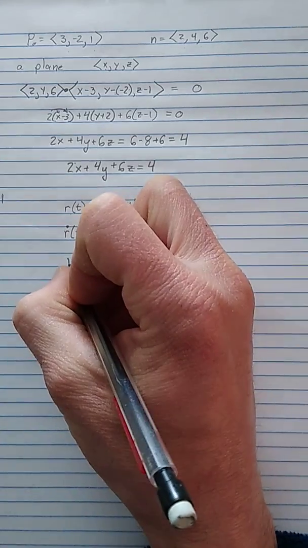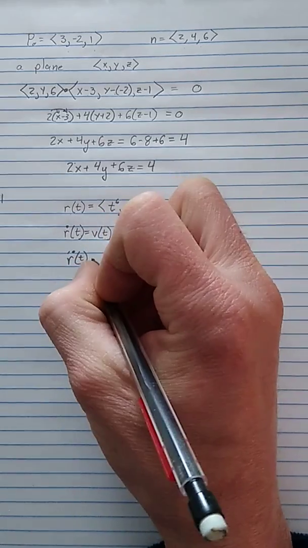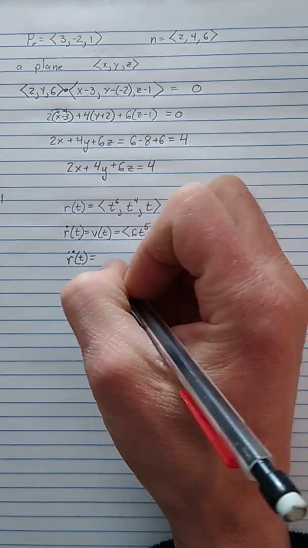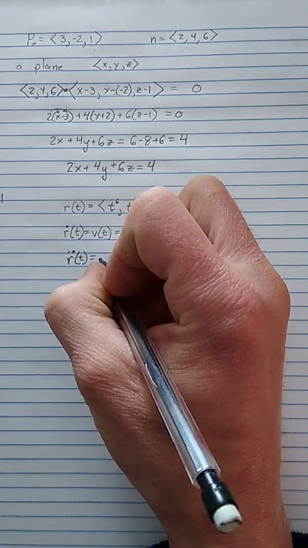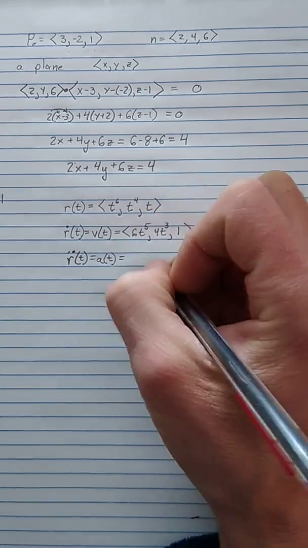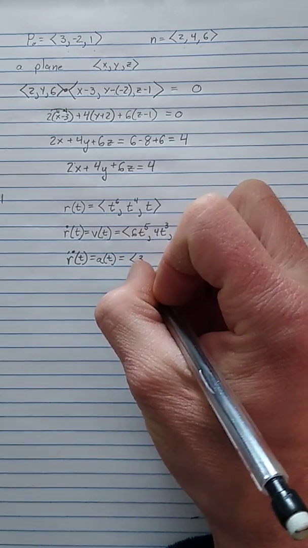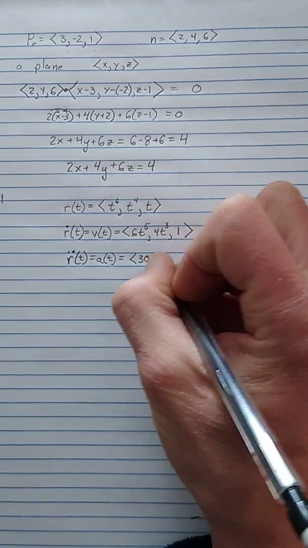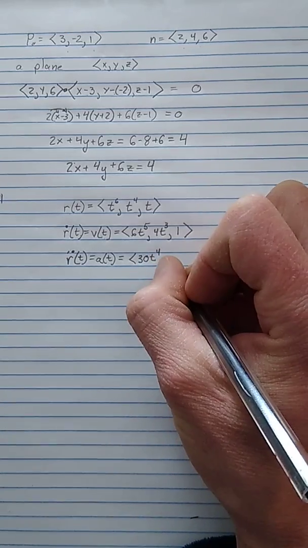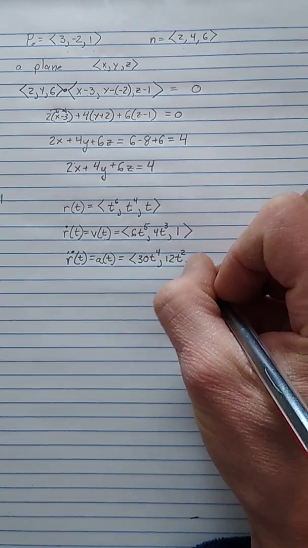If we do it again, our double dot of t, well, the derivative of velocity is acceleration. And then that's just, again, the component derivative. So this is going to be 30t to the 4th, 12t squared, comma, 0.